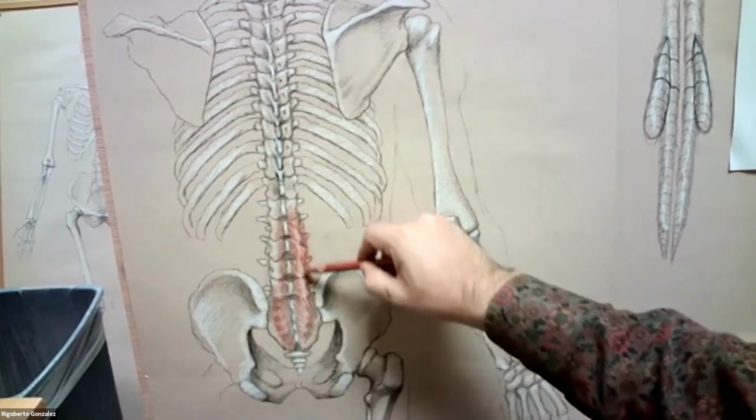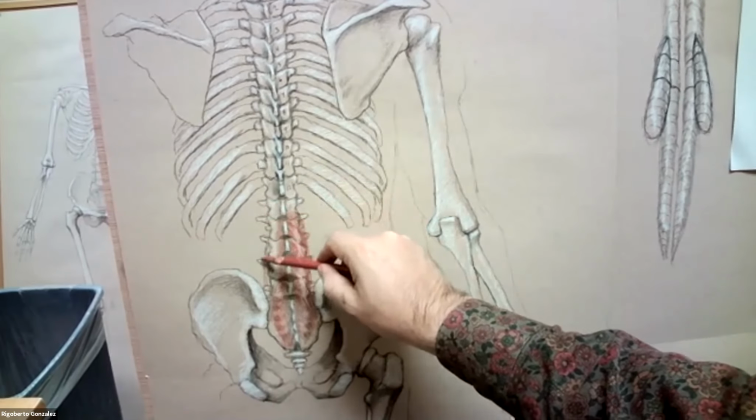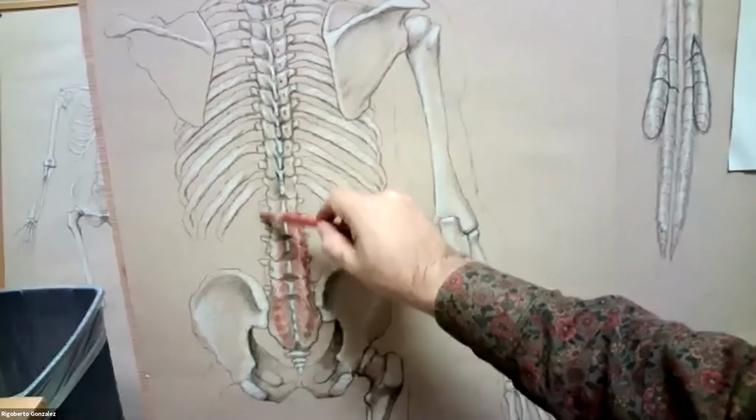And so it's gonna cover up the spinous process. So we call this area here.